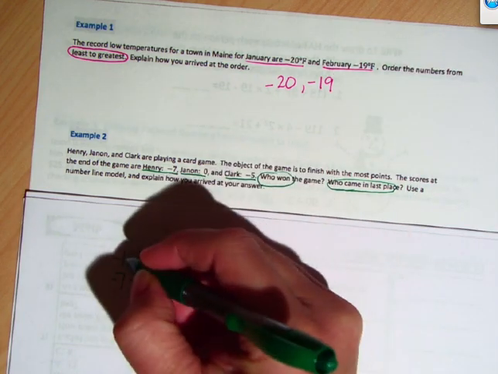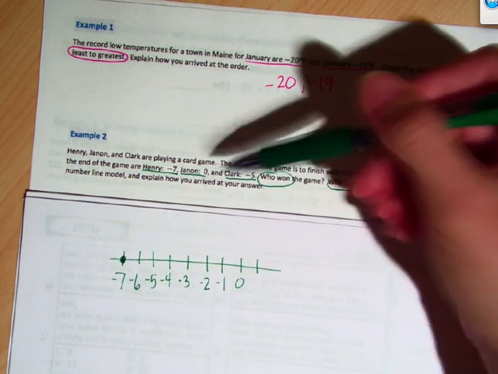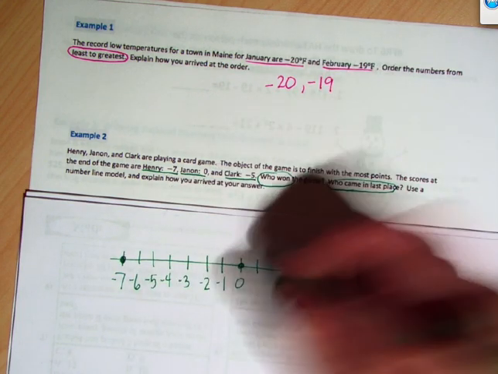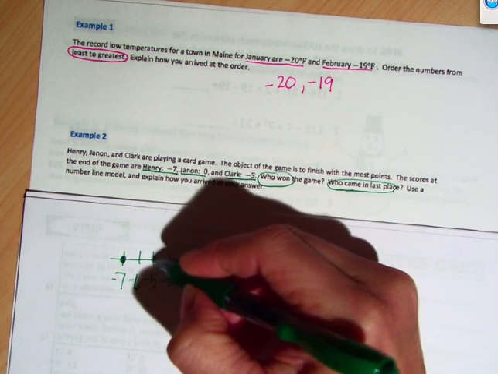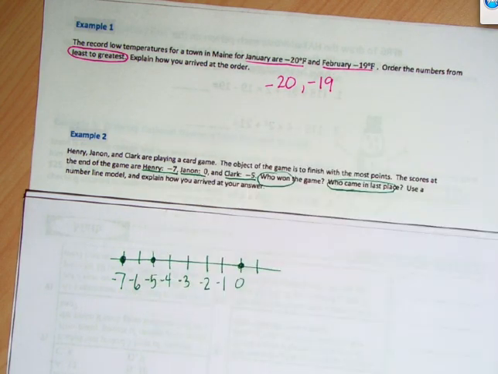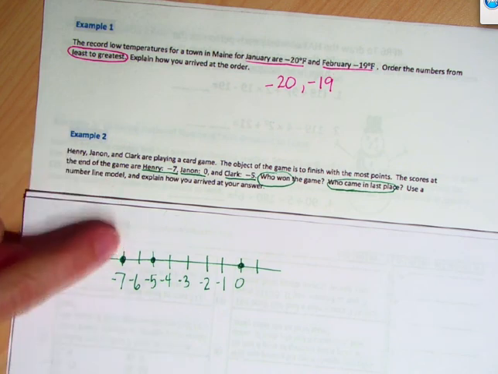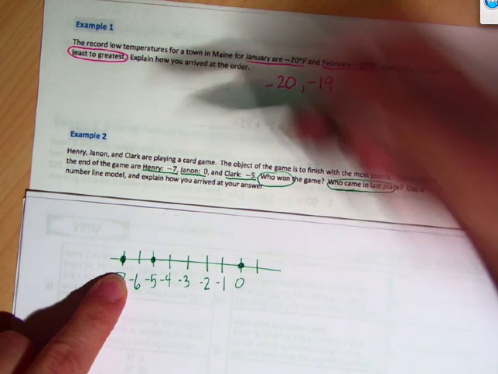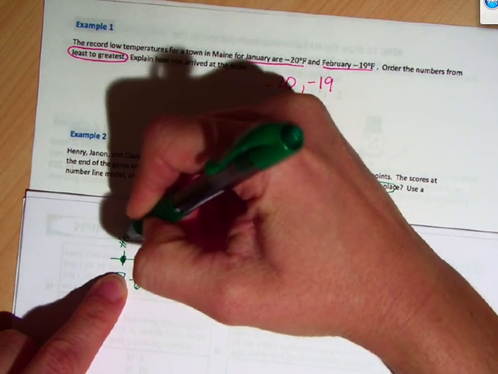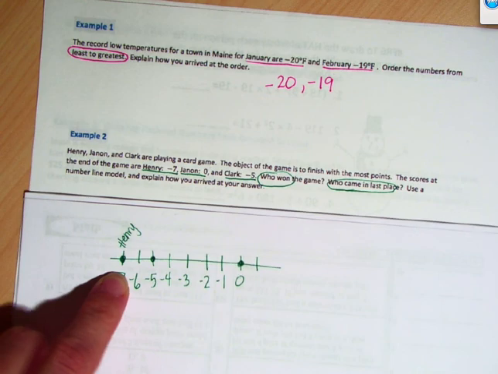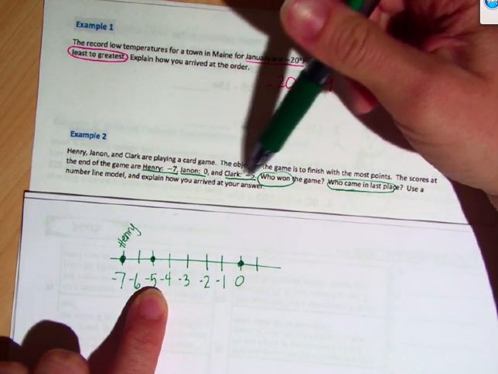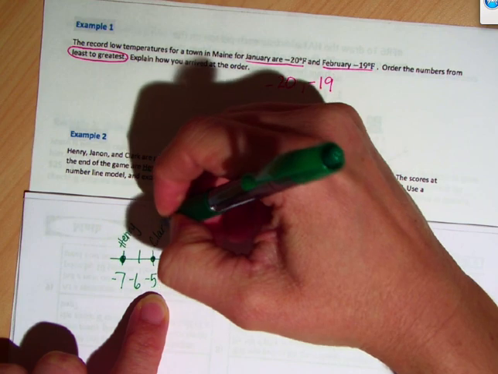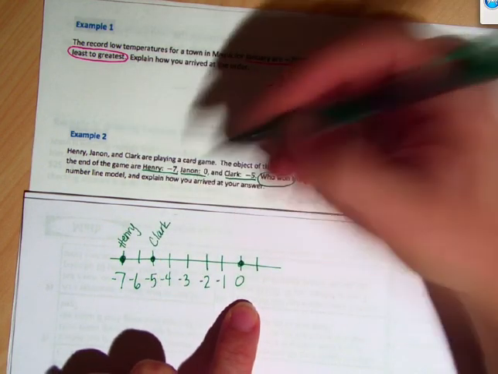Okay. Now, I know that there is a point at negative 7, there's a point at 0, and there's a point at negative 5. Now, for my explanation of how I arrive at my answer, because I want to figure out not just what order it is, but who won and who came in last, who are these dots. So negative 7 was Henry, so I'm going to name this dot Henry. It will help me remember in order. Negative 5 was Clark, and 0 points was Janin.